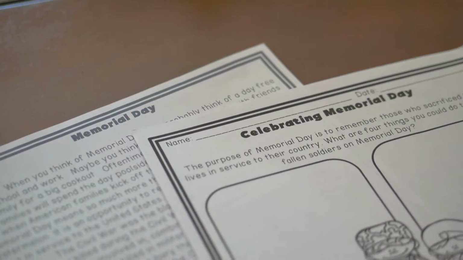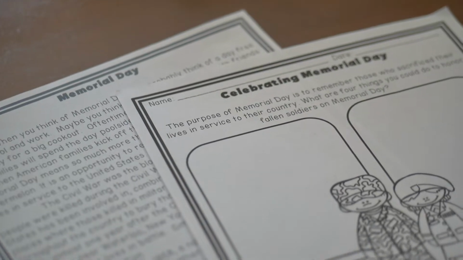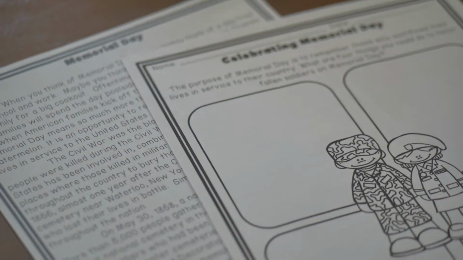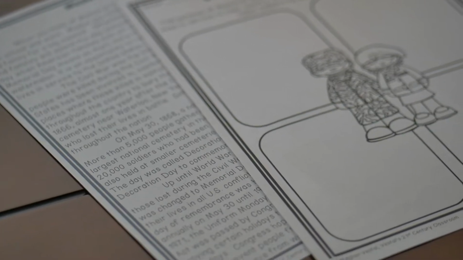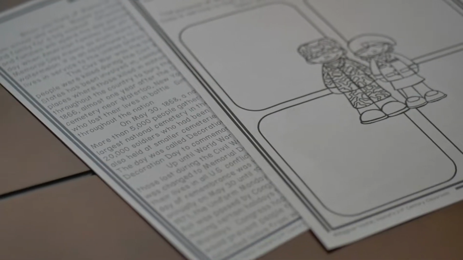Now, one thing that's really fun is you can take this activity a step further by turning it into a STEM challenge. At the station where you have students brainstorming these ideas, you can also provide them with any materials that you have and have them construct a memorial or monument to honor fallen soldiers.